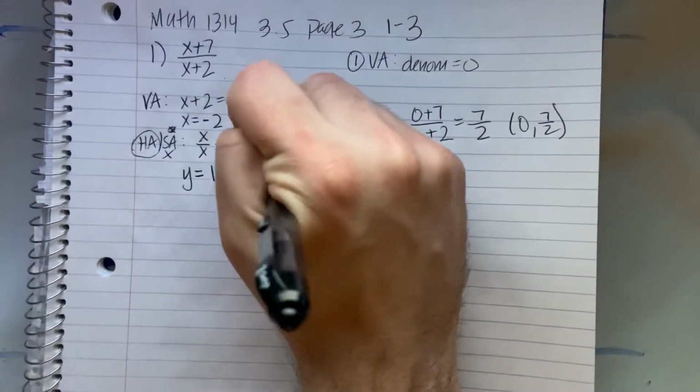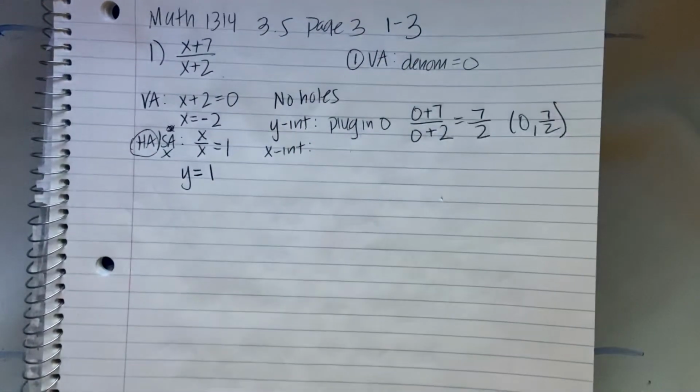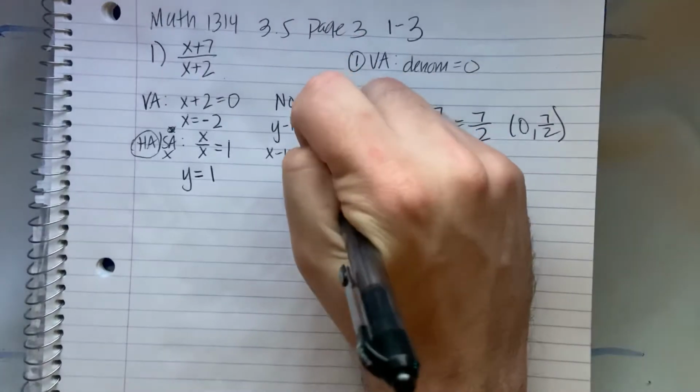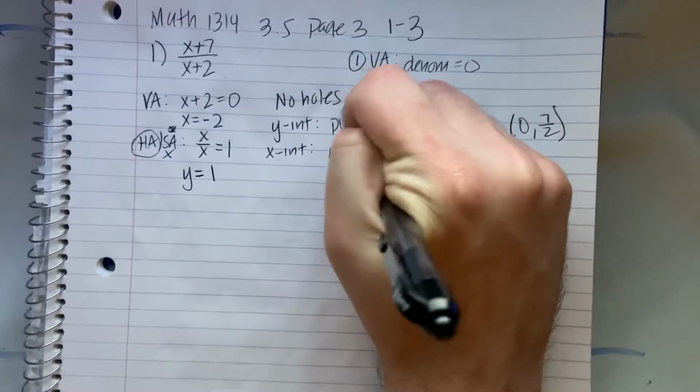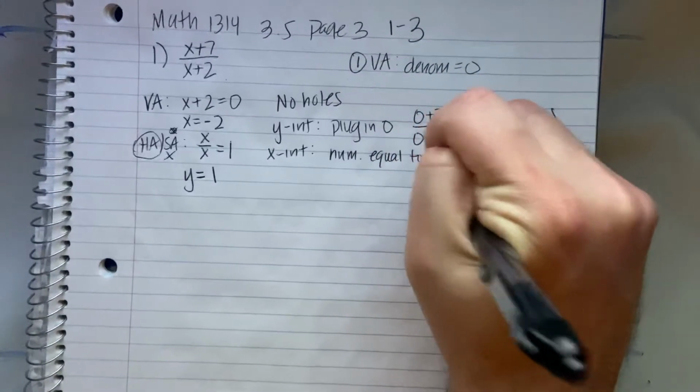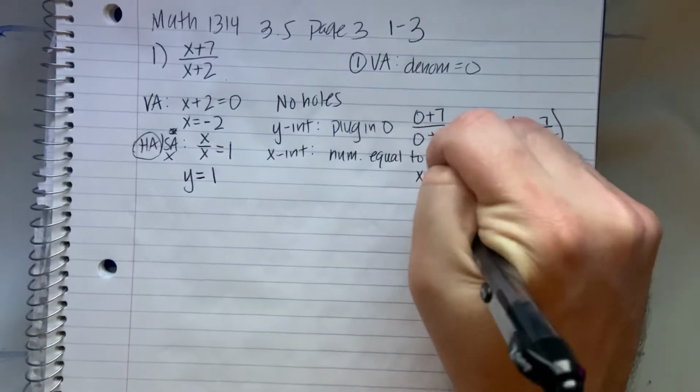For the x-intercept, you need the whole thing to be equal to 0. Now, what part of the fraction makes the whole thing 0? We know that something divided by 0 is undefined. It's 0 divided by something else that makes the fraction 0. So you set the numerator equal to 0. So x plus 7 equals 0, which means x is negative 7.